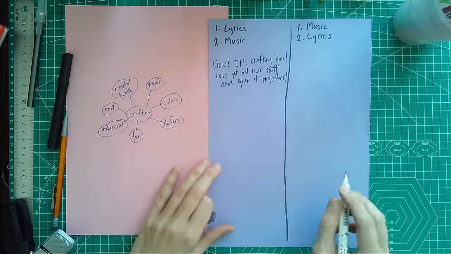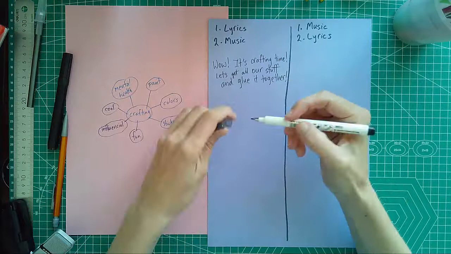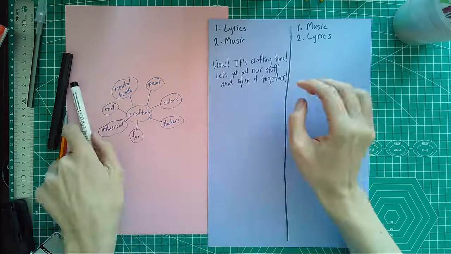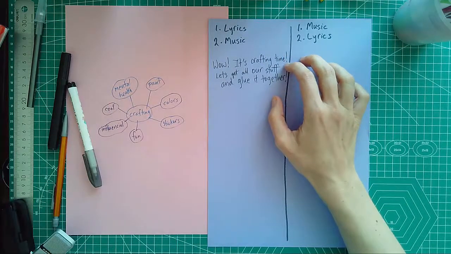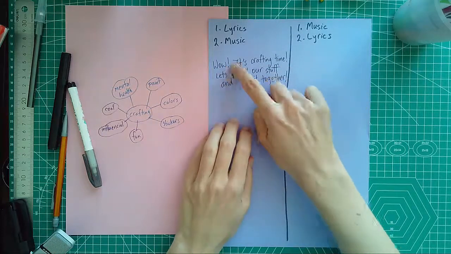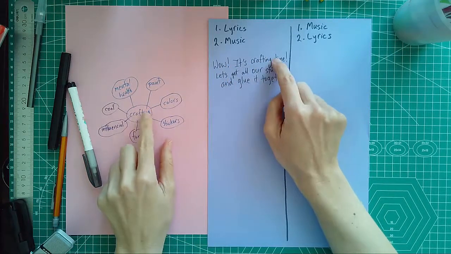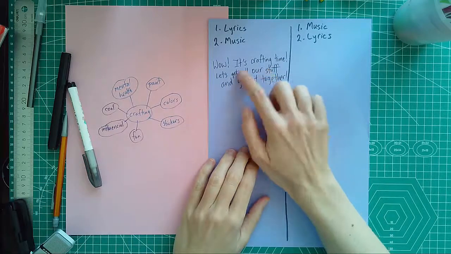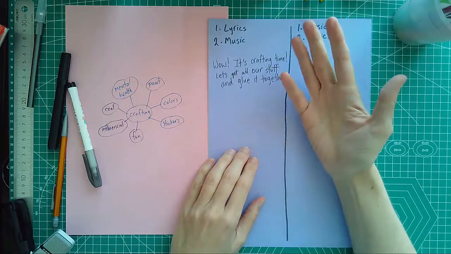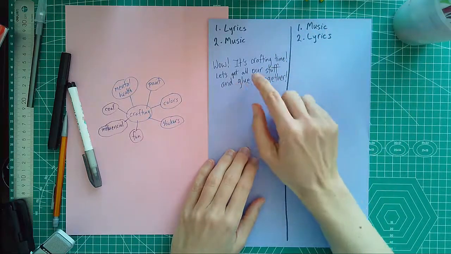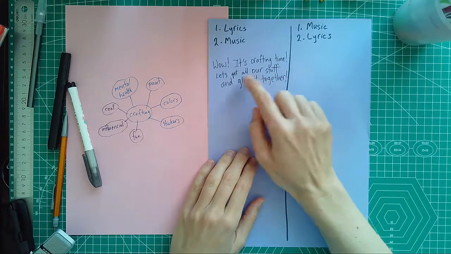Okay, I think that's super good. Because let me show you, this is a hack for when you're writing lyrics for your YouTube channel. So the first line is like what you do, and then the next line is also what you do, but in a different way. So, wow, it's crafting time. Let's get all our stuff and glue it together.